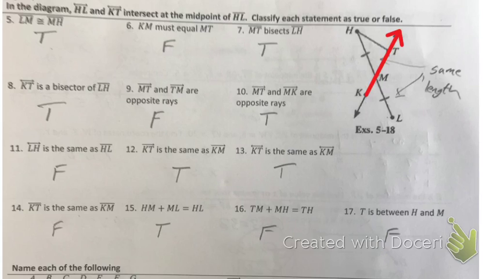I don't understand 16. Why it's not true? All right, so it says TM plus MH equals TH. So what we're doing, I'm going to highlight it. That's the distance from T to M plus the distance from M to H. When I add these two things together, is that this length? No. Wait, I thought that's what it was.